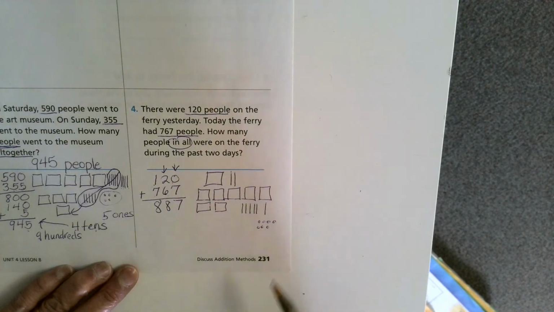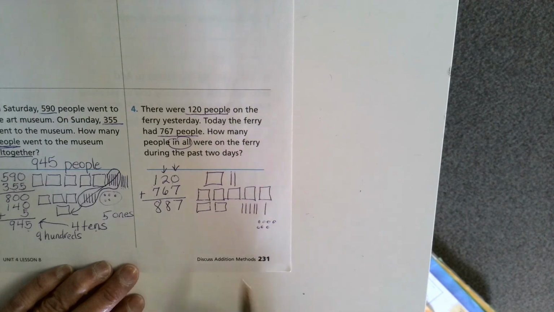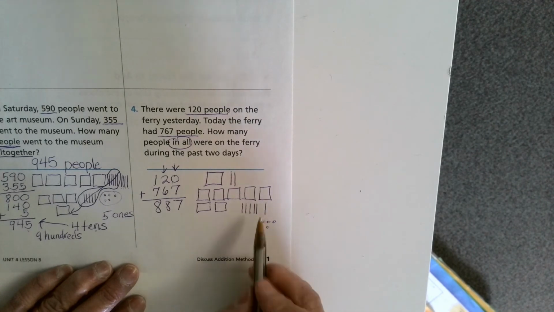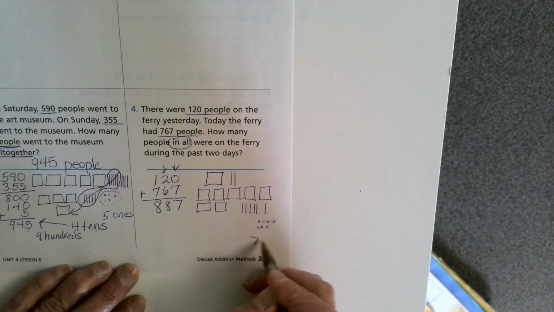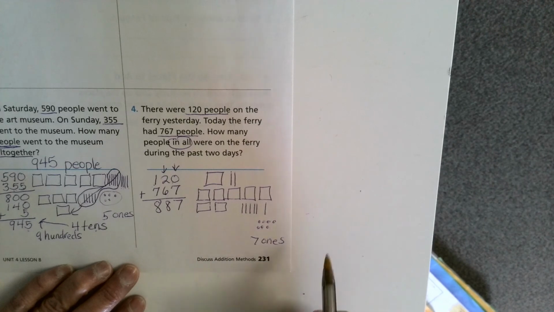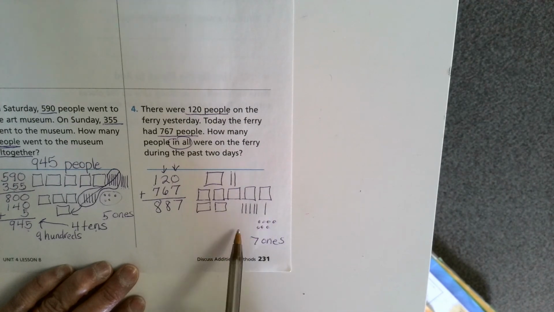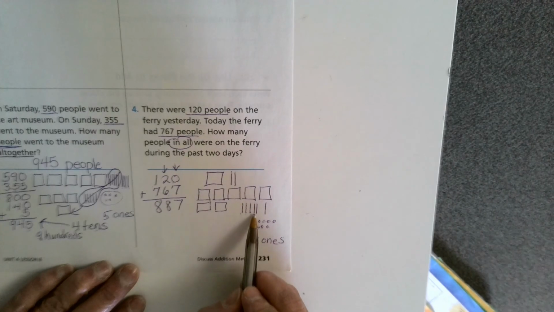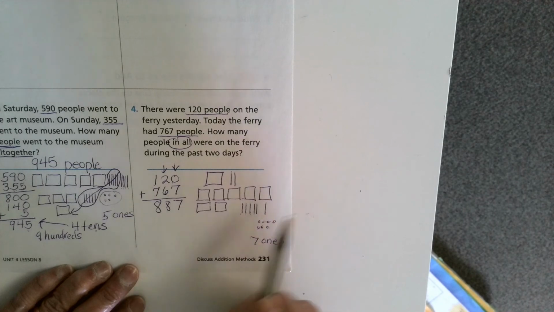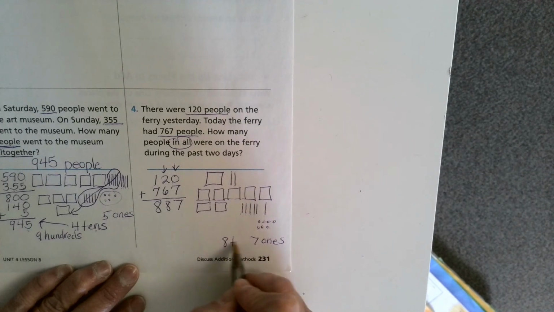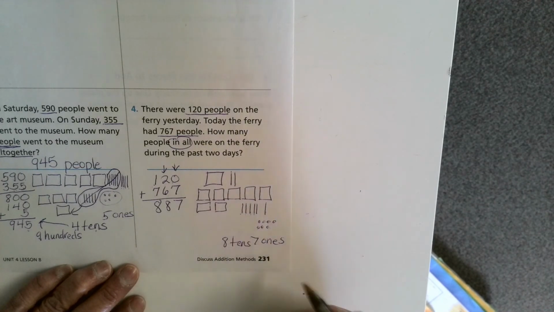Now I'm going to start with the ones and see if there's enough to make a new group, a 10. I need 10 ones to make a 10. 1, 2, 3, 4, 5, 6, 7. I only have 7 ones. I cannot make a new 10. Now I'm going to count my 10 sticks and see if I can make a new 100. 10, 20, 30, 40, 50, 60, 70, 80. I only have 8 tens, not enough to make a new 100.